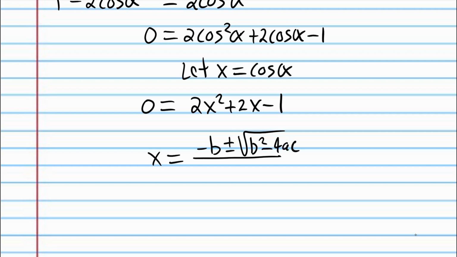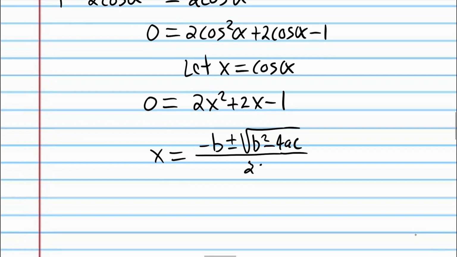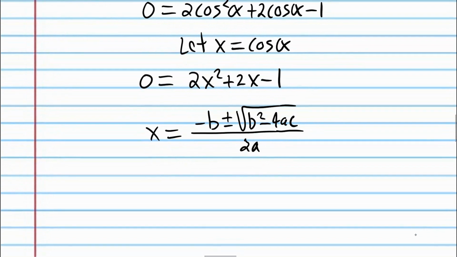So just to remind you of what that formula is, I'm going to write that. And this number here goes there, and this number goes there, and this number goes there. Whoops, that's not 4.